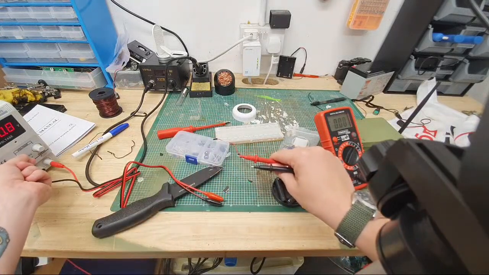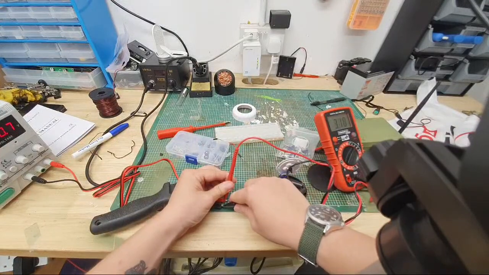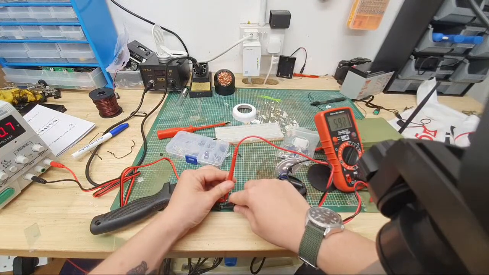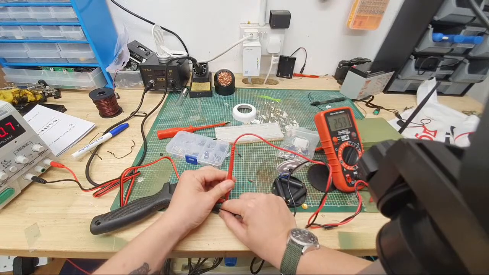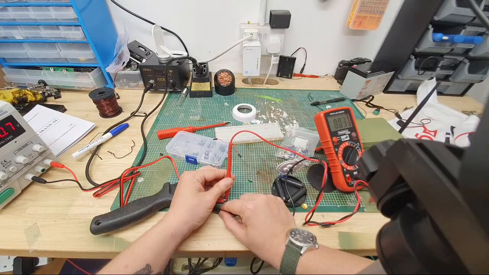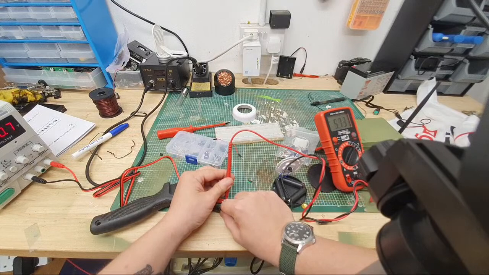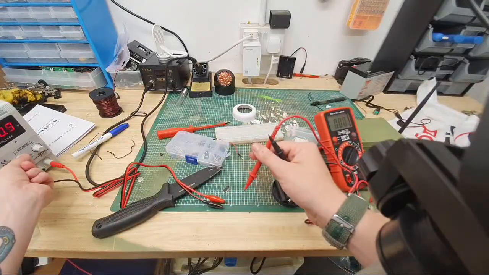Six. Yeah, I think the readout on the power supply is a little bit optimistic. Yeah, a bit less, bit more off, bit more off.